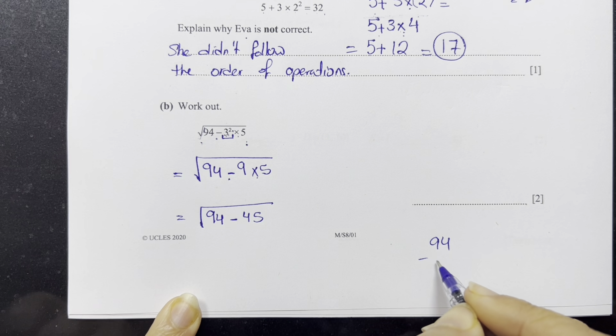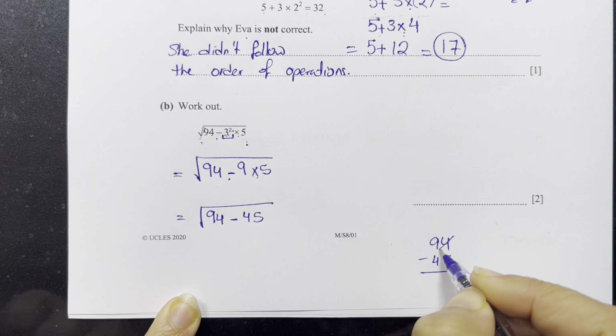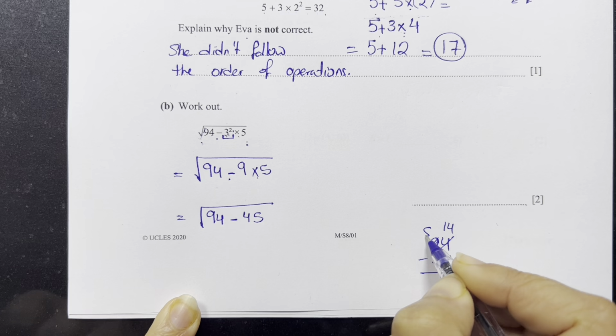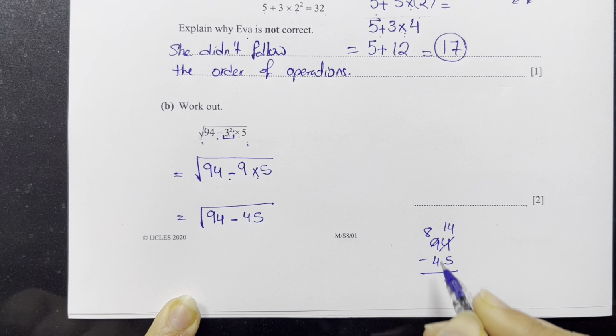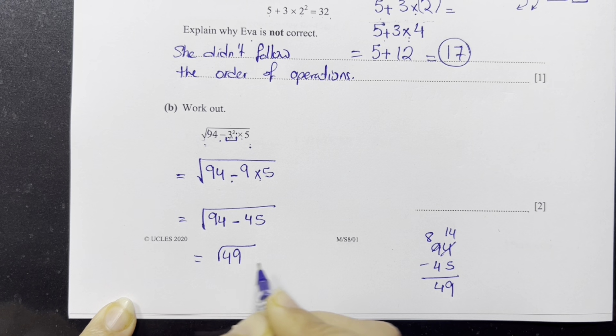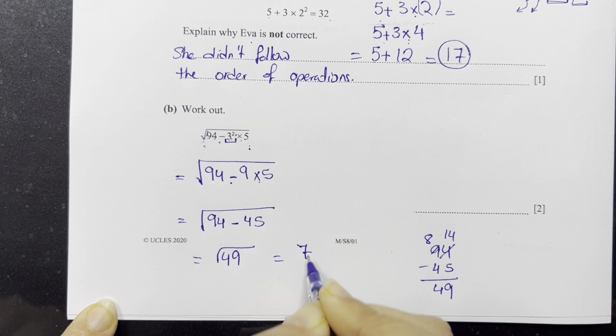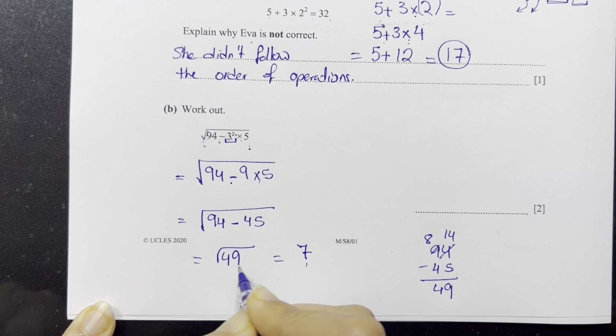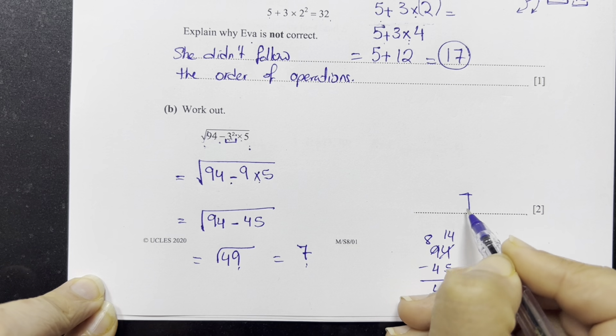94 minus 45. This will be 14 and this will be 8. 14 minus 5 equal 9. 8 minus 4 equal 4. So it will be root 49. Root 49 equal 7, because 7 multiplied by 7 equal 49. So the final answer will be 7.